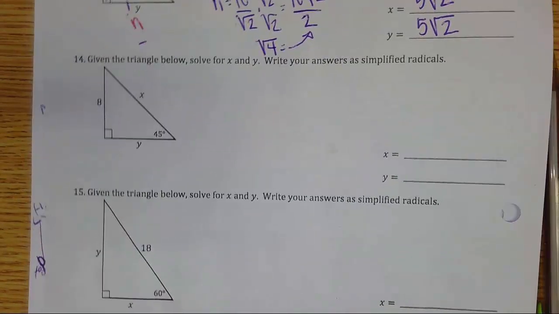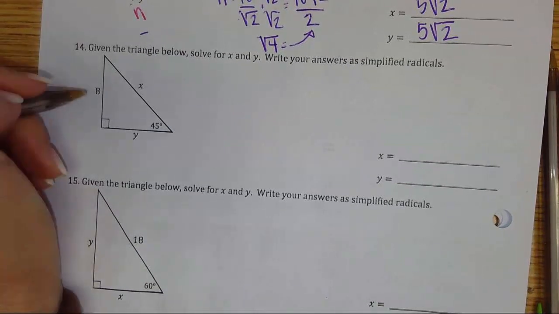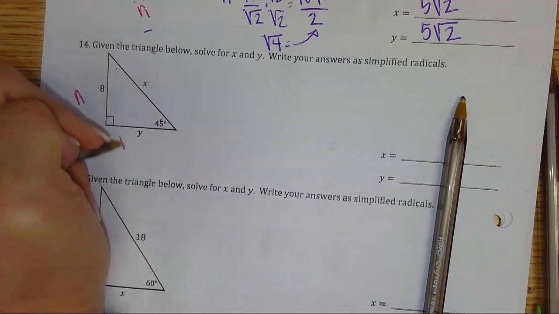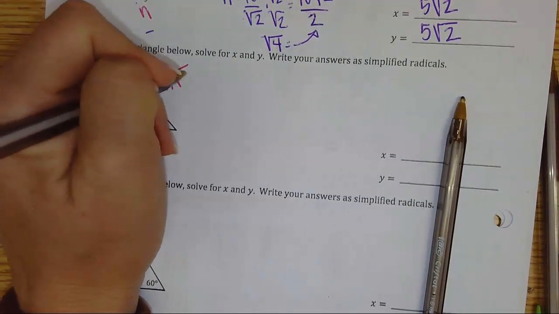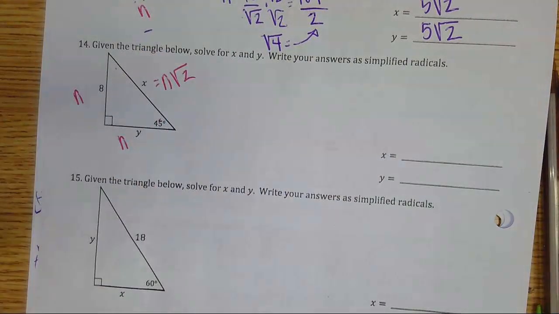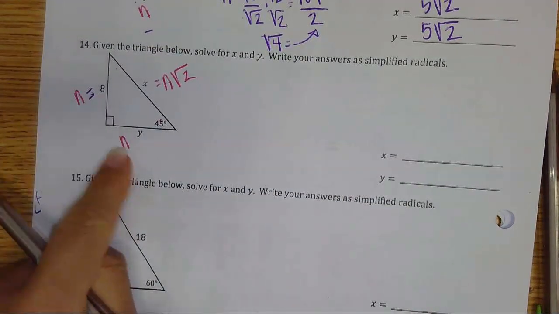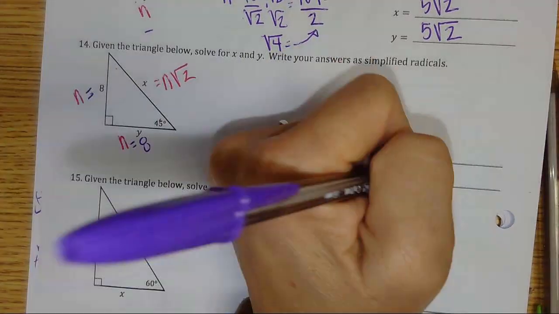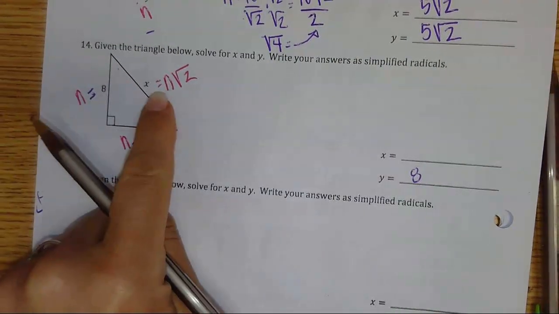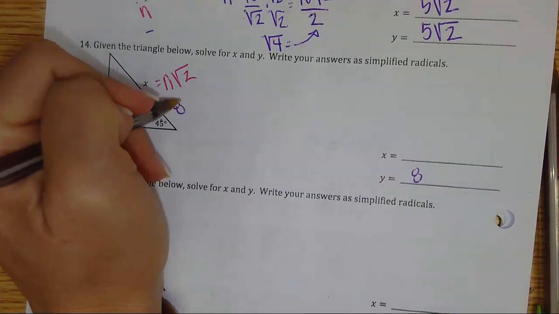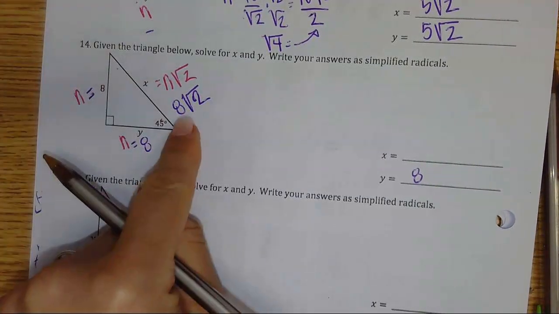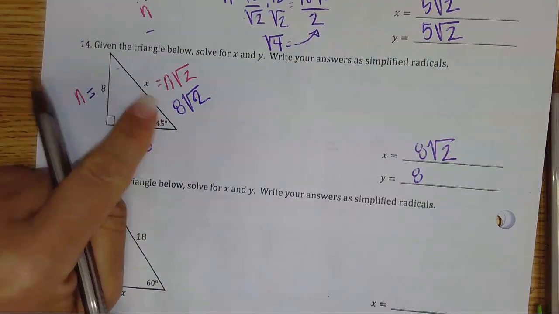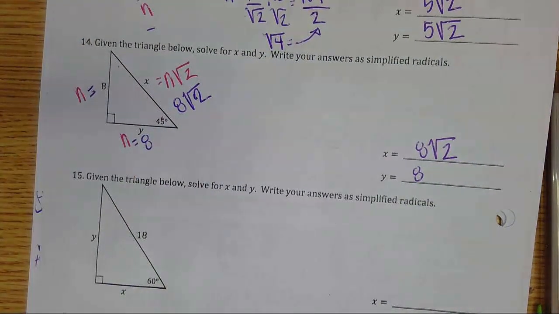Right, this problem is a little bit friendlier. Again, I'm going to go ahead and label my sides, knowing this is a 45, 45, 90 triangle. So I now know that n this time is equal to 8, which means I know that y is equal to 8. And if n is equal to 8, I simply have to insert an 8 where the n is, and I know that my hypotenuse, my x side, is 8 rad 2.